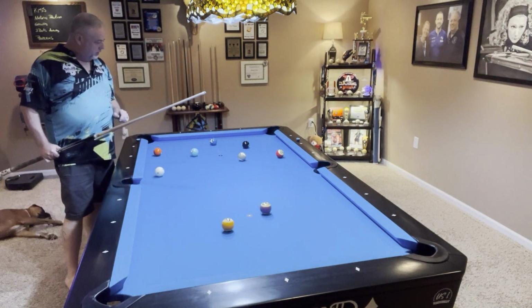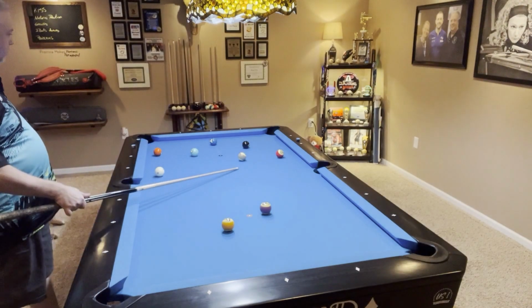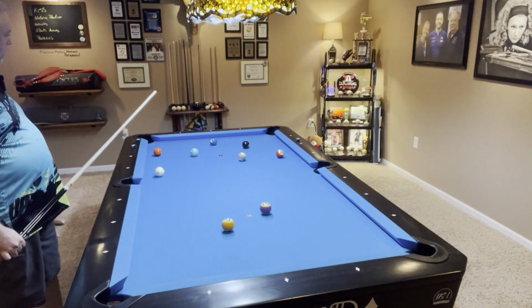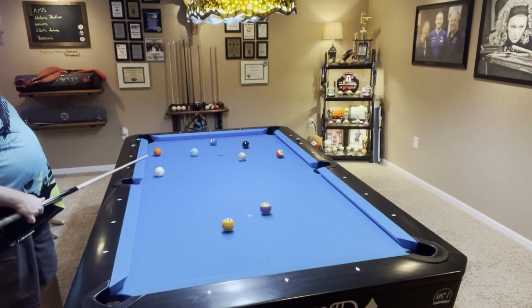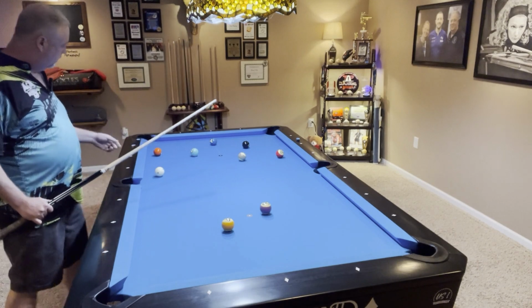the 2, and I have to figure out where would I want to be on that 7. I want to be over here. So can I get that positional play, or do I need to change my pattern from 5-2 to 5-7?